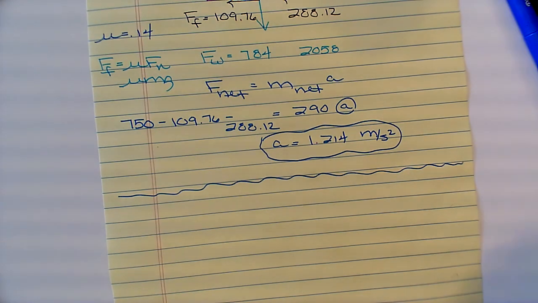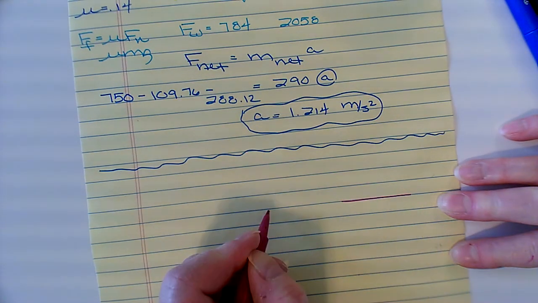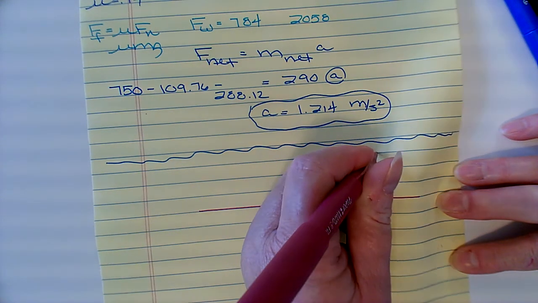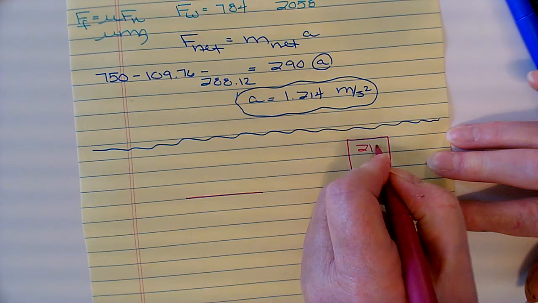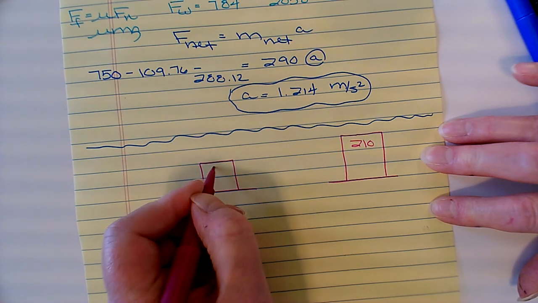I'm going to do that by drawing a free body diagram of each block individually. So I'm going to do the 210 here. Let's call this 210. We'll make this one a little bit smaller. He's the 80 guy over here.